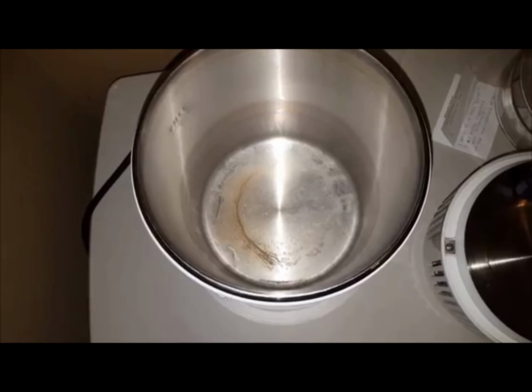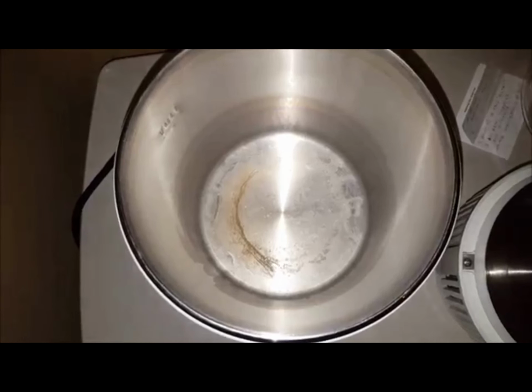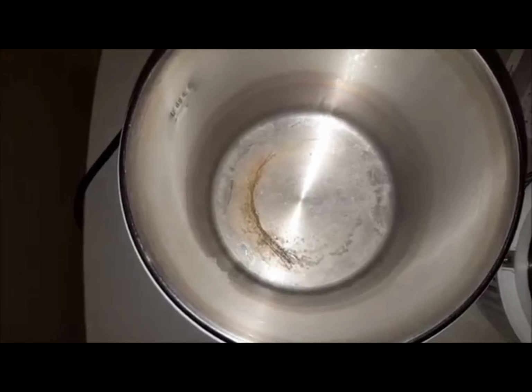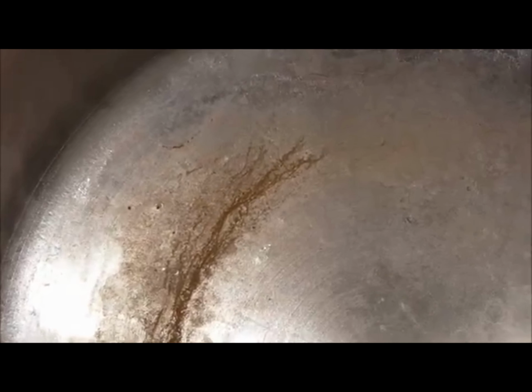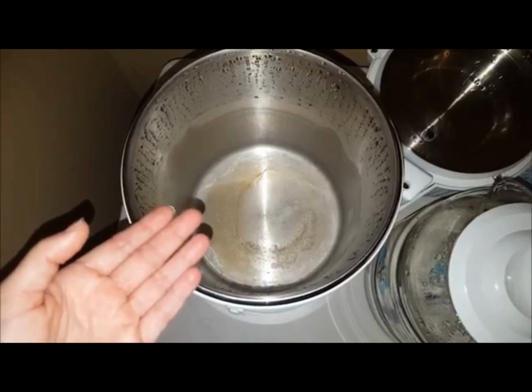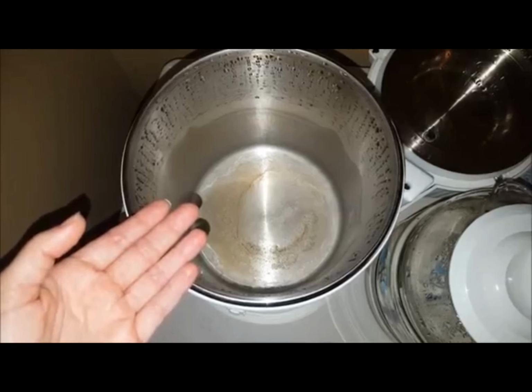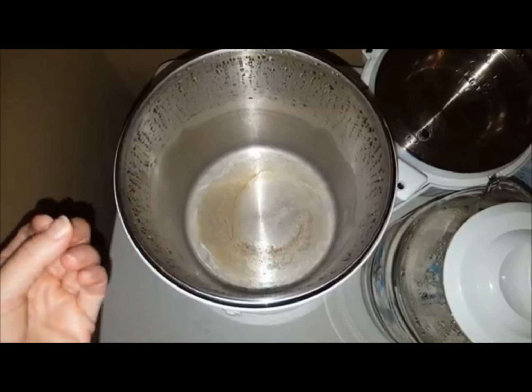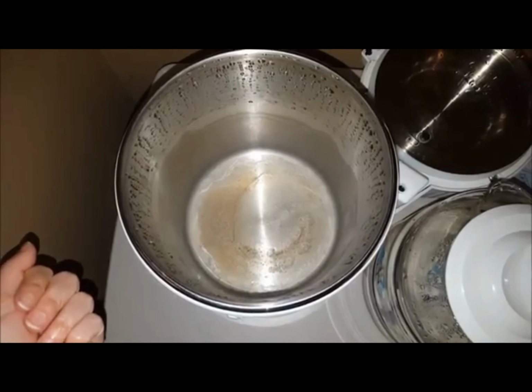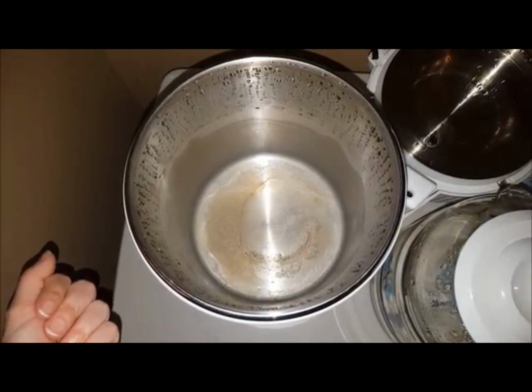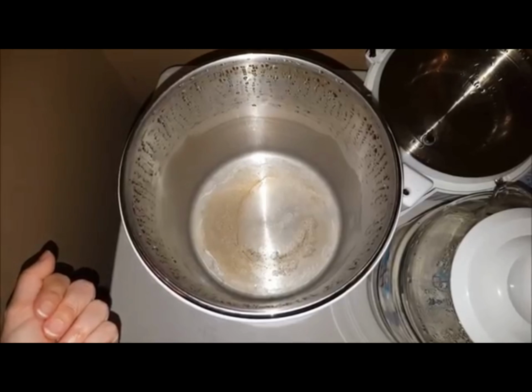Here is what is left in the container after 1 usage. It smells bad. What we see here in the bottom is completely foreign material that's been removed from pure H2O, aka water.